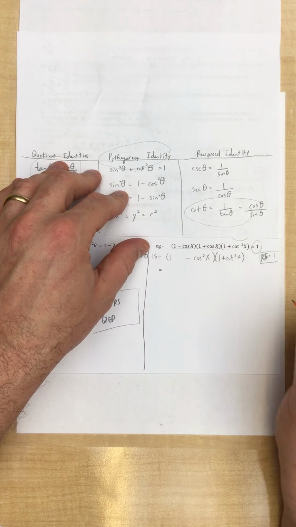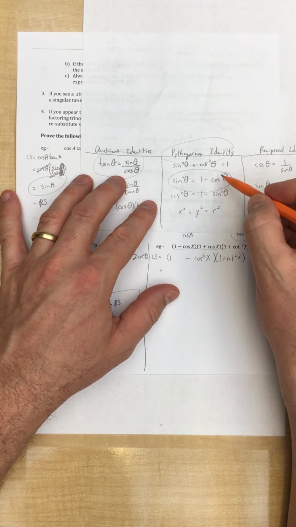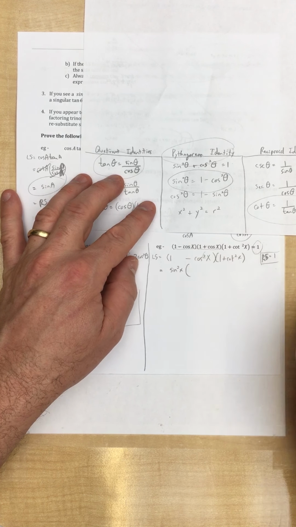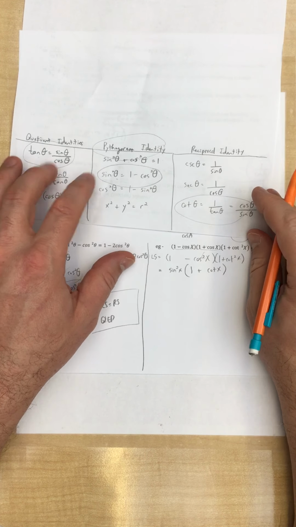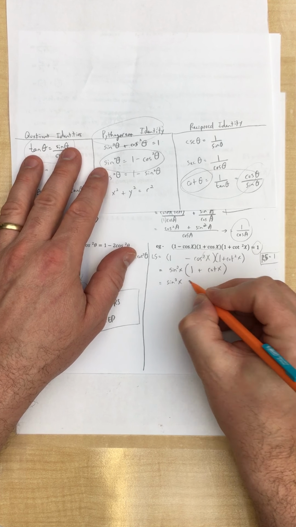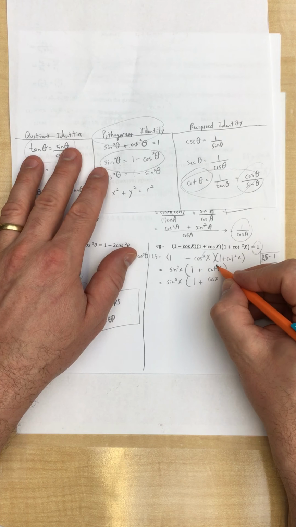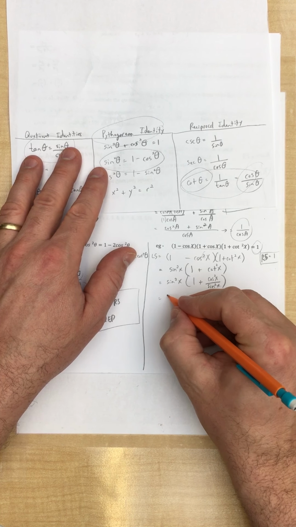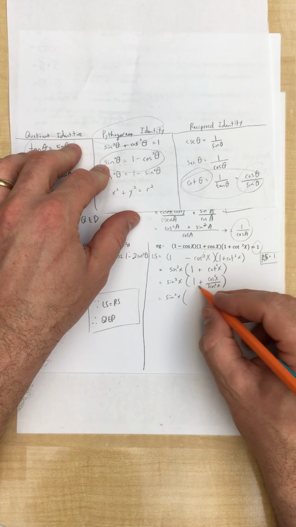Now, 1 minus cos squared x, if you see the squared, you're going to think, okay, there's my Pythagorean identity, which means that's going to be sine squared x. Now I've got a 1 plus cotangent squared x, and I'm going to use my cotangent definition as cos over sine. So it's going to be sine squared x times 1 plus cos squared x over sine squared x. Okay, let's collect like terms.